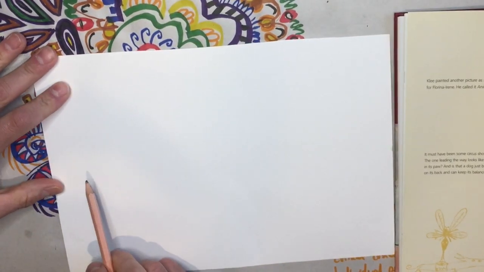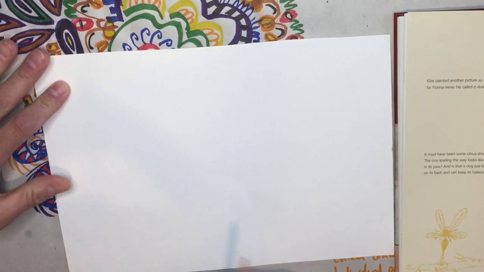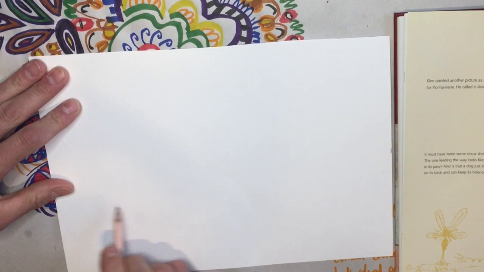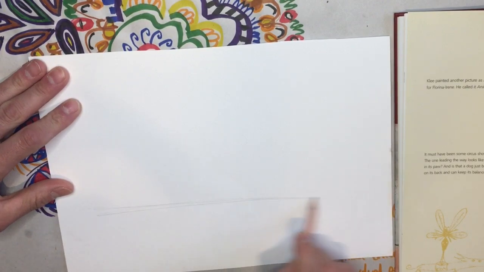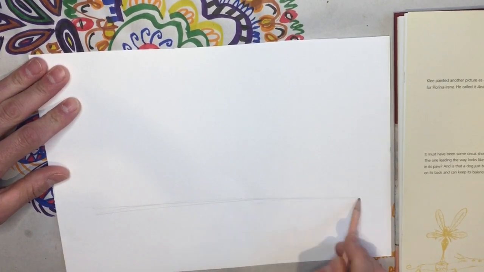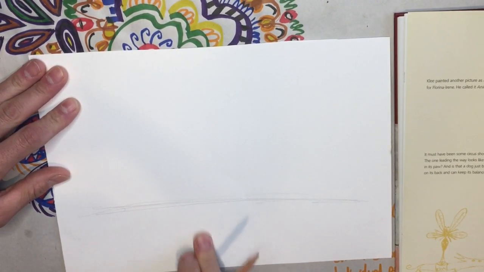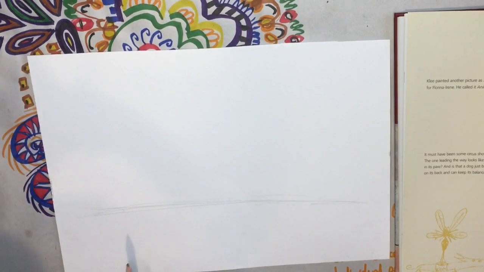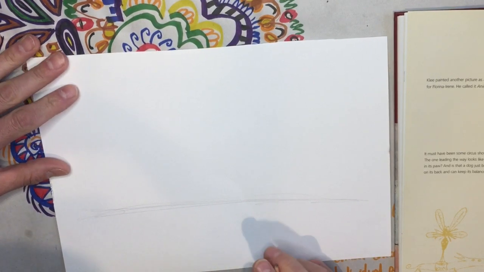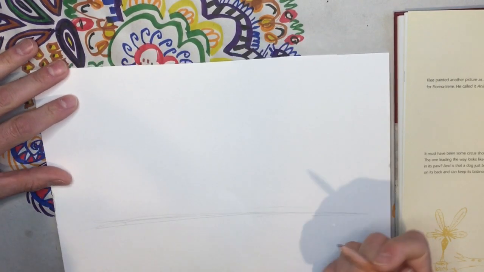Now I want to set where the ground is. So not right down the bottom of the piece of paper here. I just want to set it sort of a third of the way. So 1, 2, 3. And that way there's a bit of space in the front and a bit of space here as well. Doesn't have to be perfect. Just lightly draw it. We're not looking for perfection with this activity.